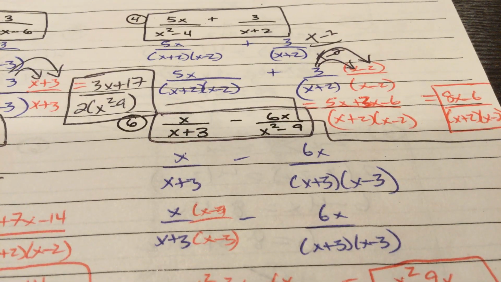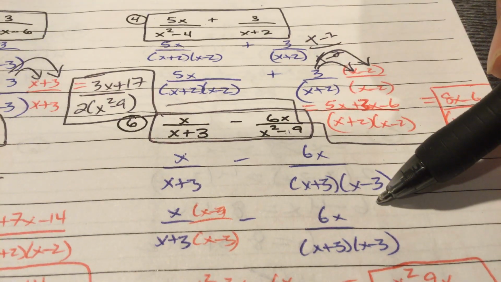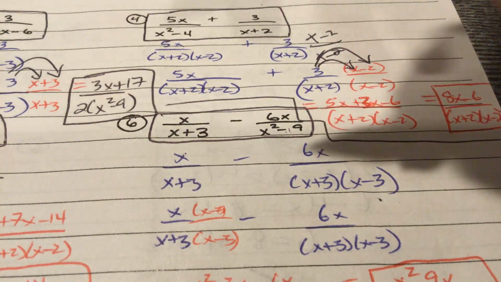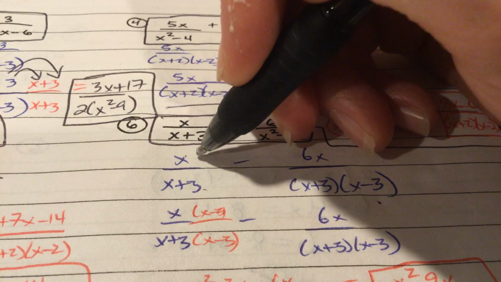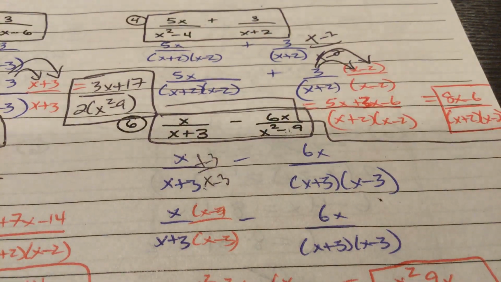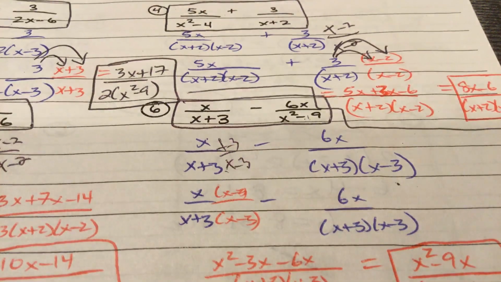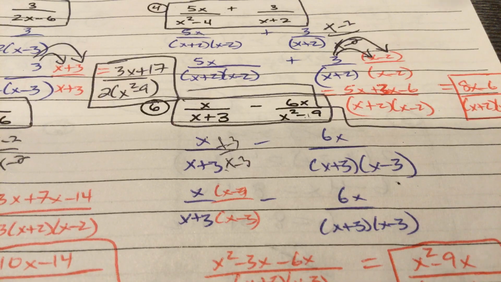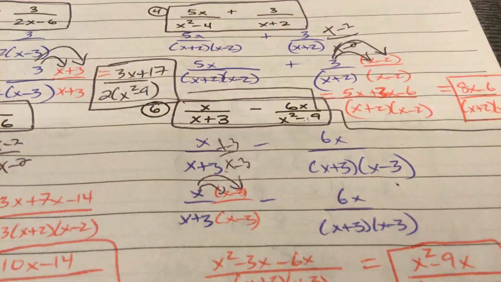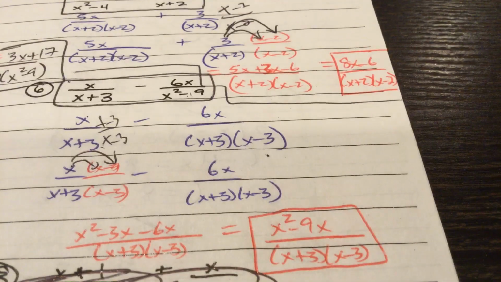x over x plus 3 minus 6x over x squared minus 9. x squared minus 9 factors to x plus 3 times x minus 3. Then this has an x plus 3. It needs the x minus 3 over x minus 3, which I've tried to put right there. That's an x minus 3 over x minus 3. Now the common denominator is x plus 3 times x minus 3. Distribute, you're going to have x squared minus 3x minus 6x. Gives you that.